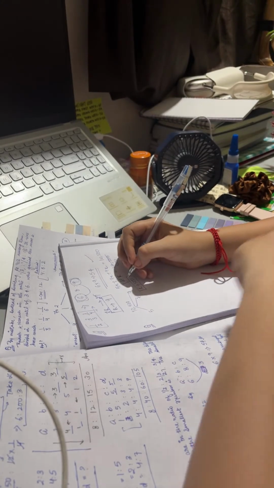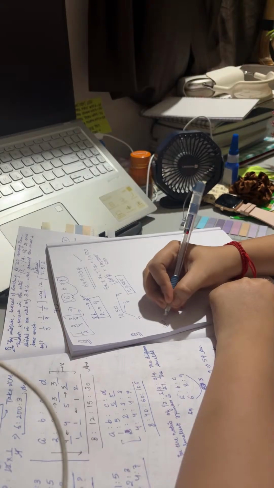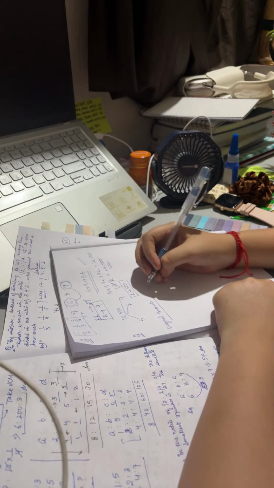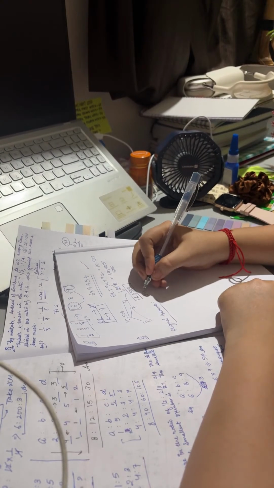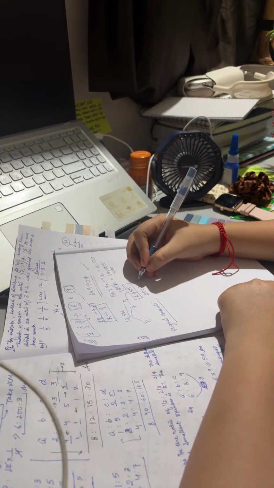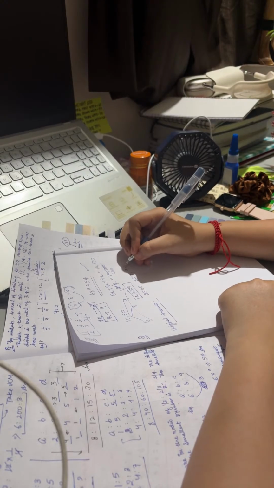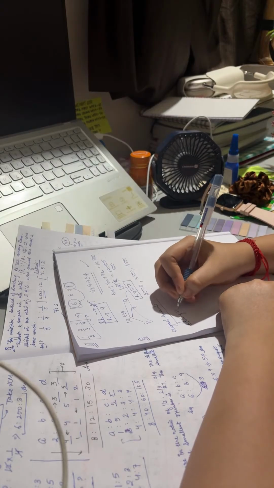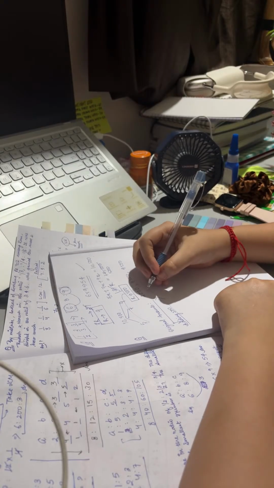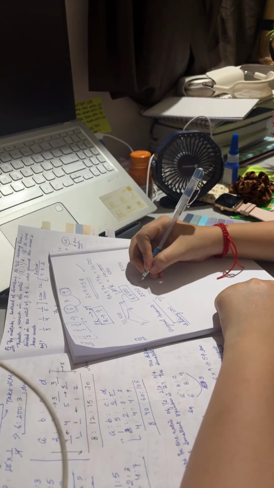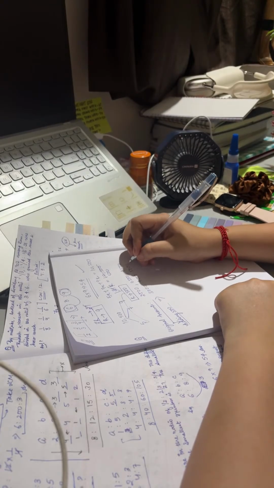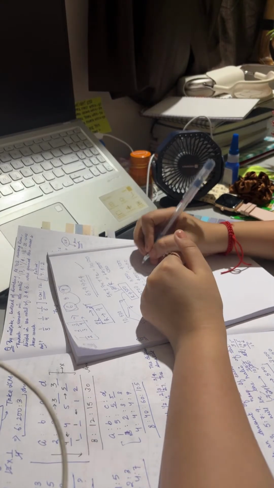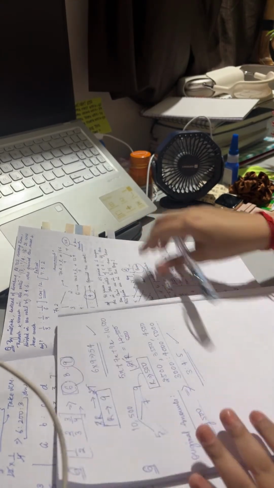It means my original amounts will be 2500, 3500 and 4500. Now they told us that we are adding 500 to each amount. So if I add 500 to each amount, this becomes 3000, this becomes 4000, and this becomes 5000. Now what is the ratio? If I divide, it becomes 3:4:5. So this is the answer.